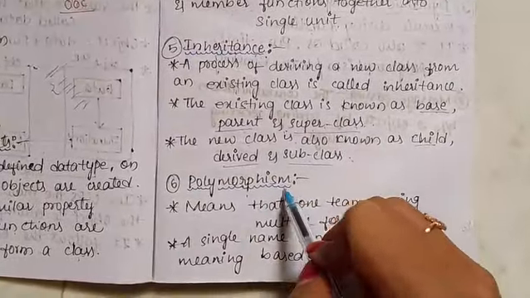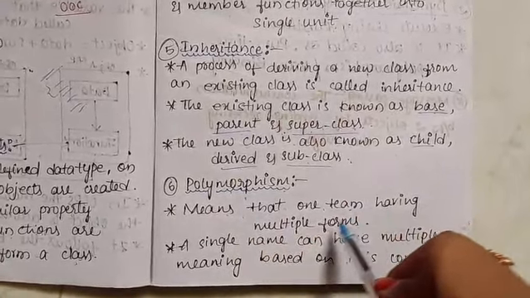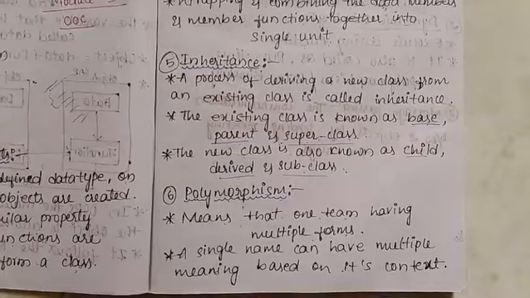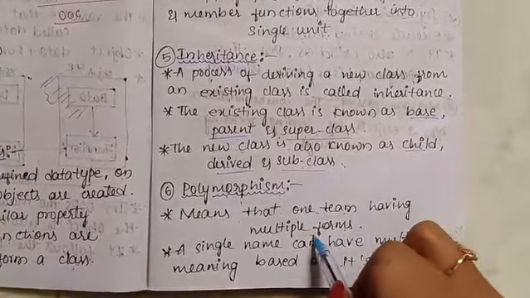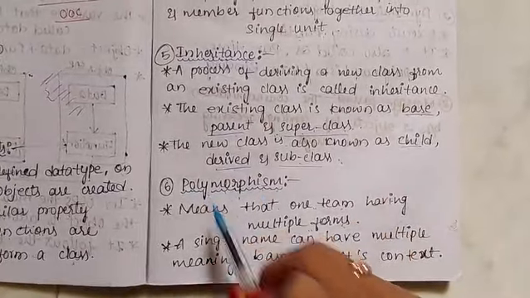And polymorphism. Polymorphism means one thing having multiple forms. For example, one student has to study many subjects, right? Like that, one thing having multiple forms is polymorphism. Poly means many.